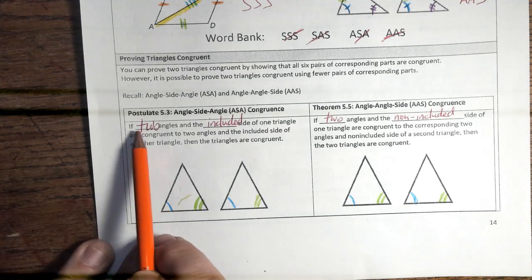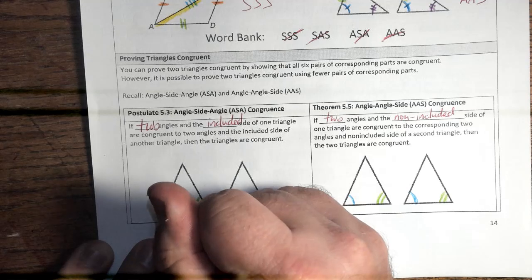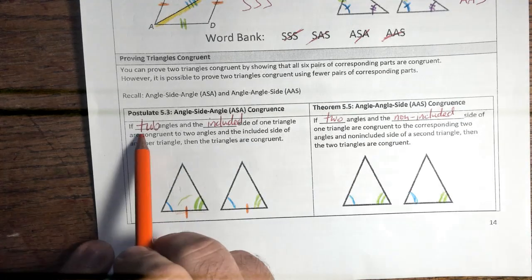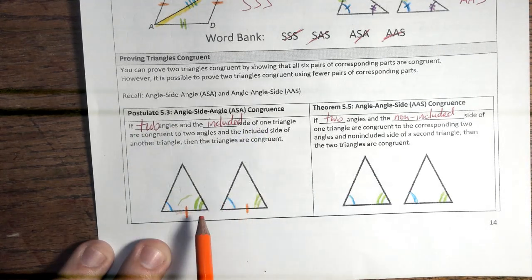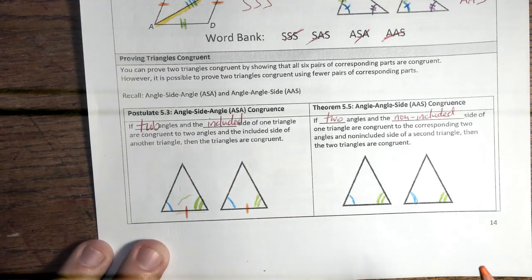All right. If two angles and the included side, the side between the two angles, of one triangle are congruent to two angles and the included side of the second, then those triangles are congruent.